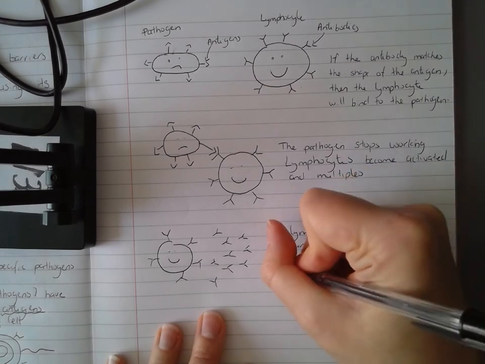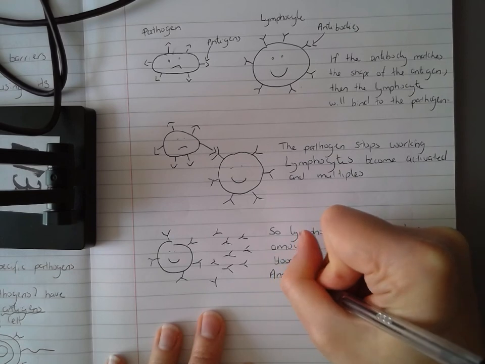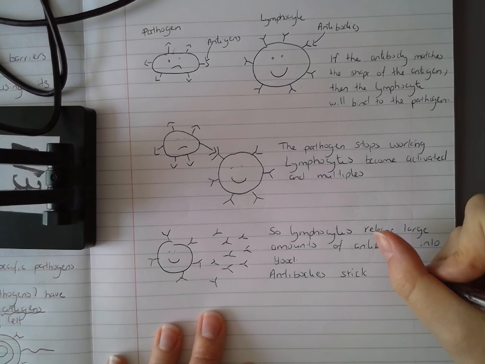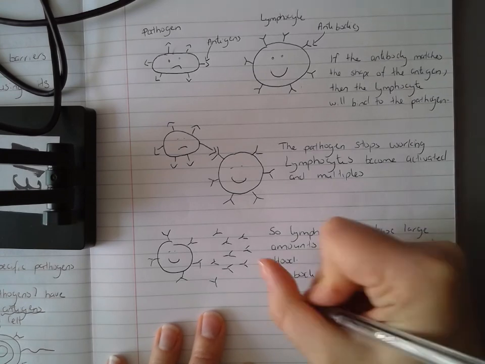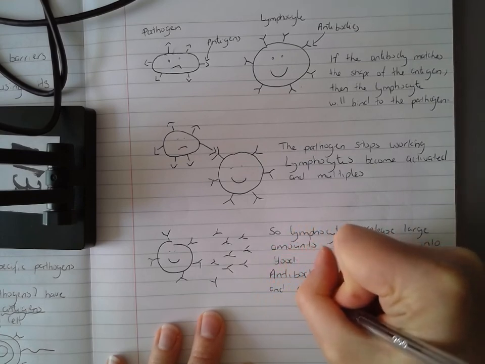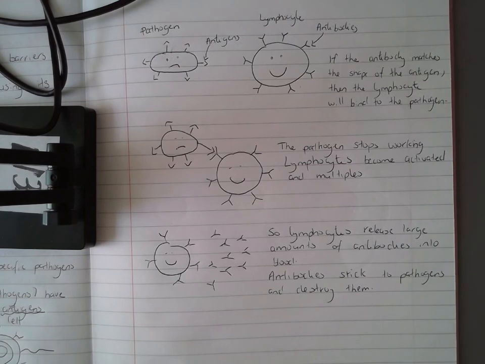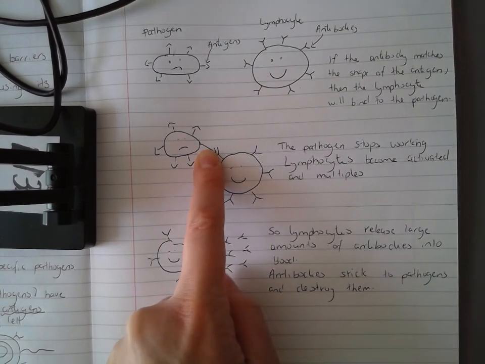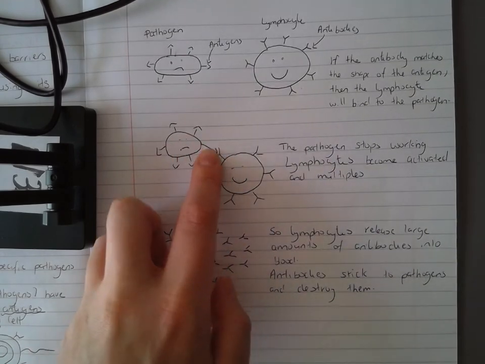Into the blood, okay? And these antibodies, once they're in the blood, can stick to the pathogens and destroy them. We're not going to go into how the antibodies work, because pathogens work in lots of different ways, and the way the antibody will affect them will be different. Just know that the shape of the antibody has to match the antigen on the pathogen. If it does, the pathogen will bind onto the antibody.